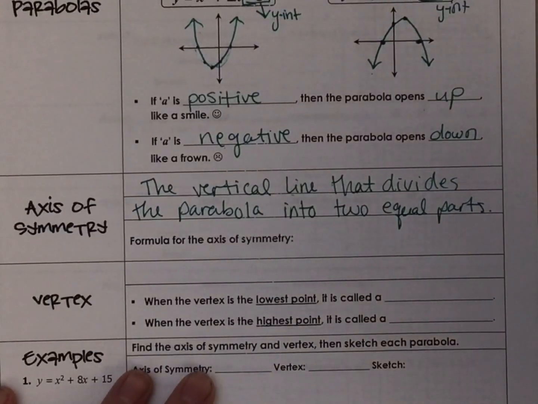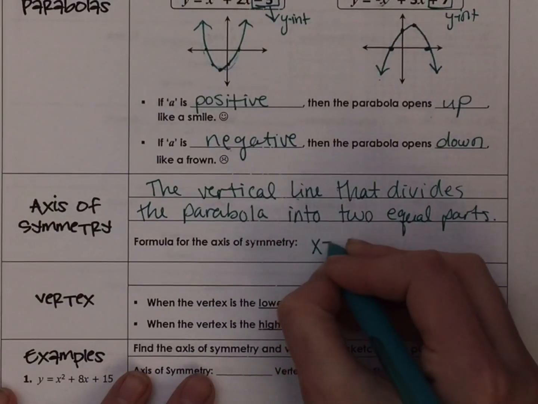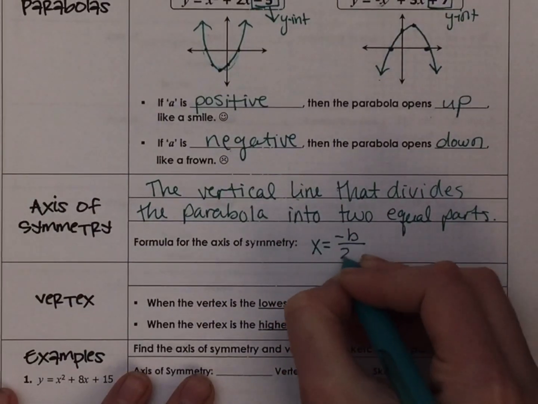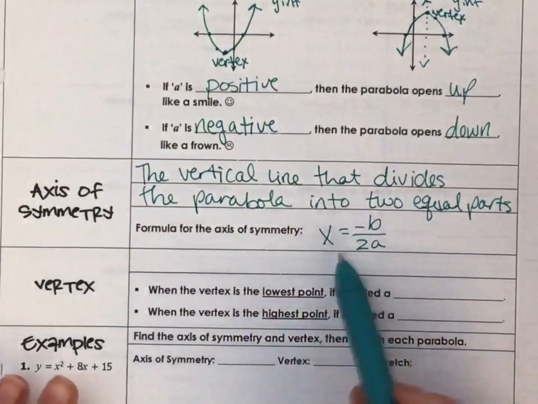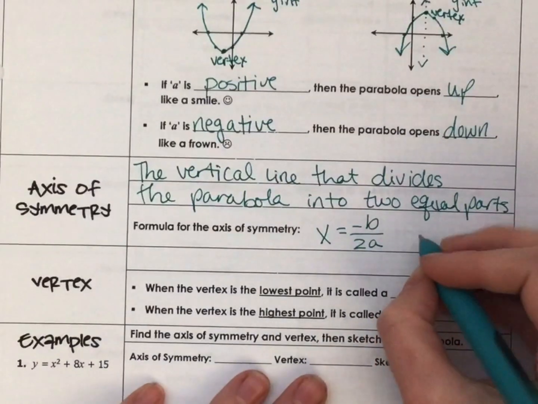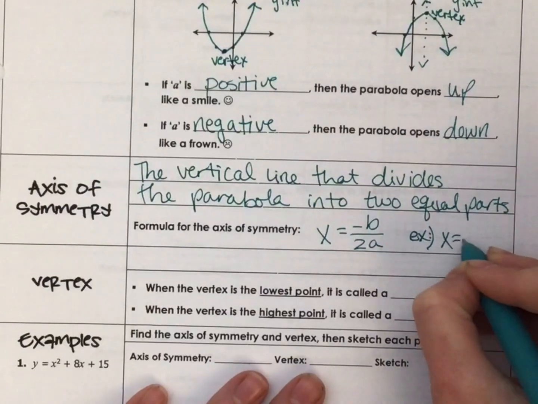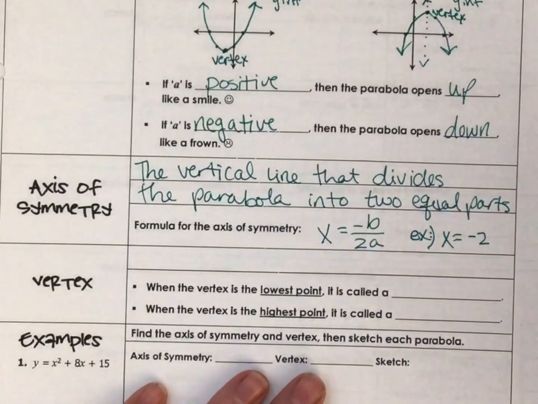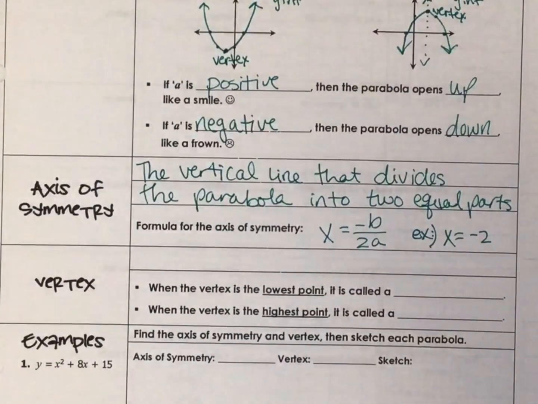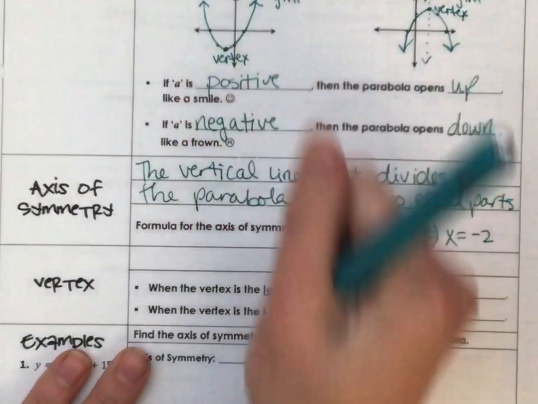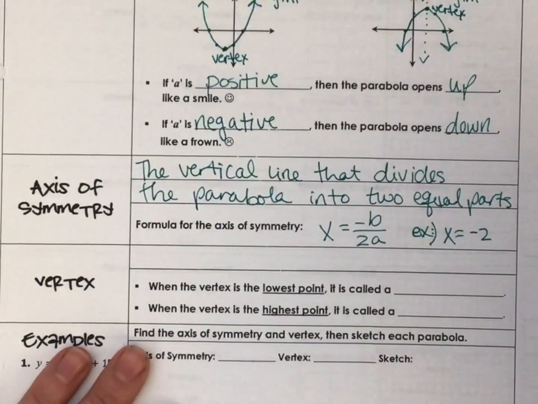And there's a formula to find this, so we don't have to just guess and figure out what it is. Our formula is x equals -b over 2a. So with our axis of symmetry, we'll always see these as an equation. So as an example here, we could have something that says x equals -2. We could have something that says x equals +10. Whatever it might be, it's always x equals a number. Because remember that it's a line. It's a vertical line that divides the parabola into two equal parts.